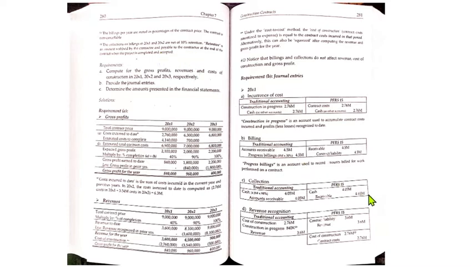So, normally sa mga construction contract, merong retention fund na naka-indicate dyan. Ibig sabihin, kung magbibill ka, hindi mo lahat makukuha yung total na binil mo. Kasi, yung retention fund na yon, it serves as a partial security for you to accomplish satisfactorily yung construction project.